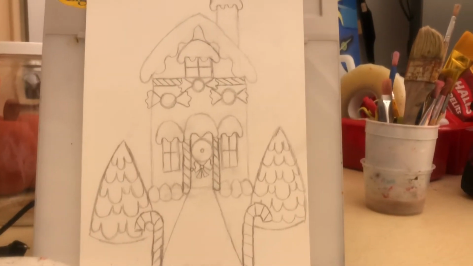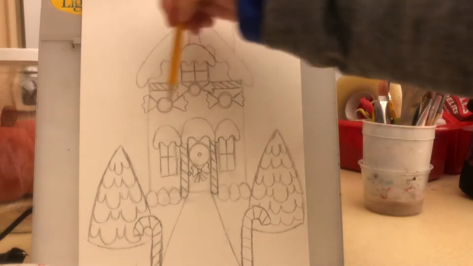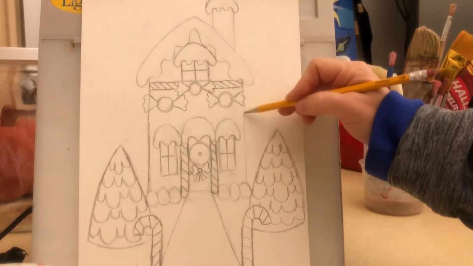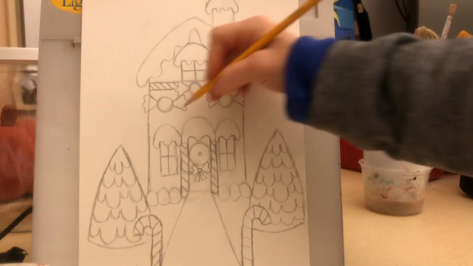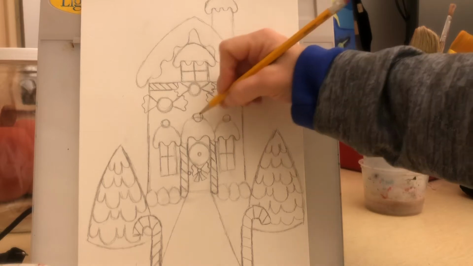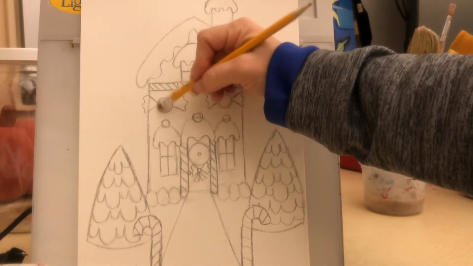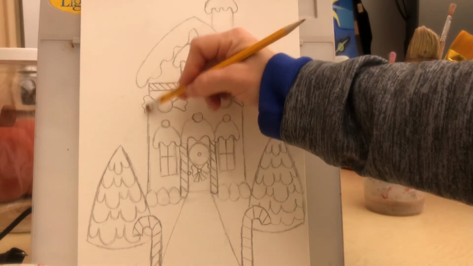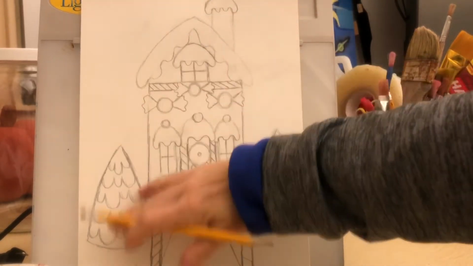Okay, looking pretty good. For the background, well, first let's define some of this here. We could add circles here to make it just a little extra sweet. So I just added a little bit to the top just to fill in that space.